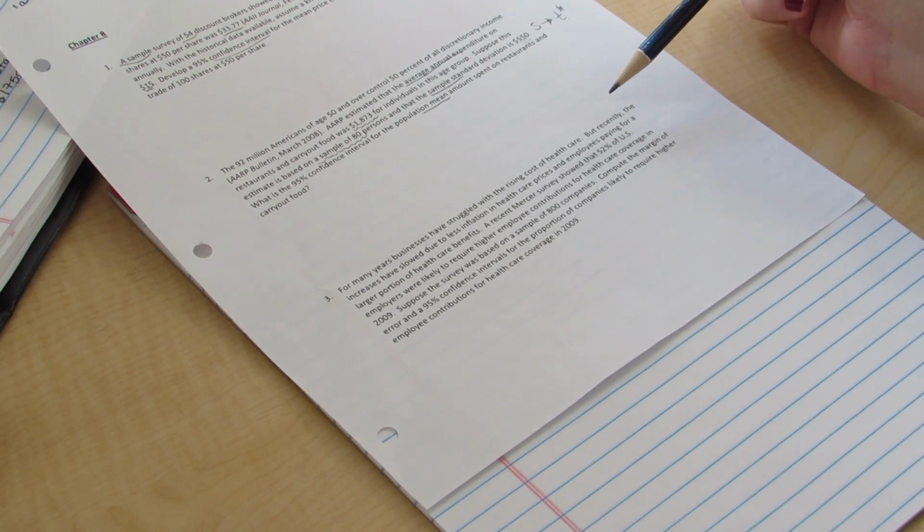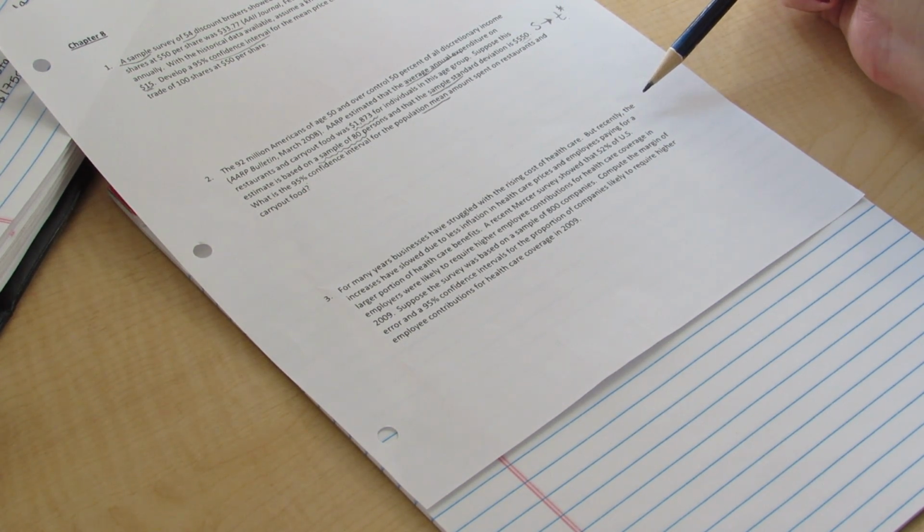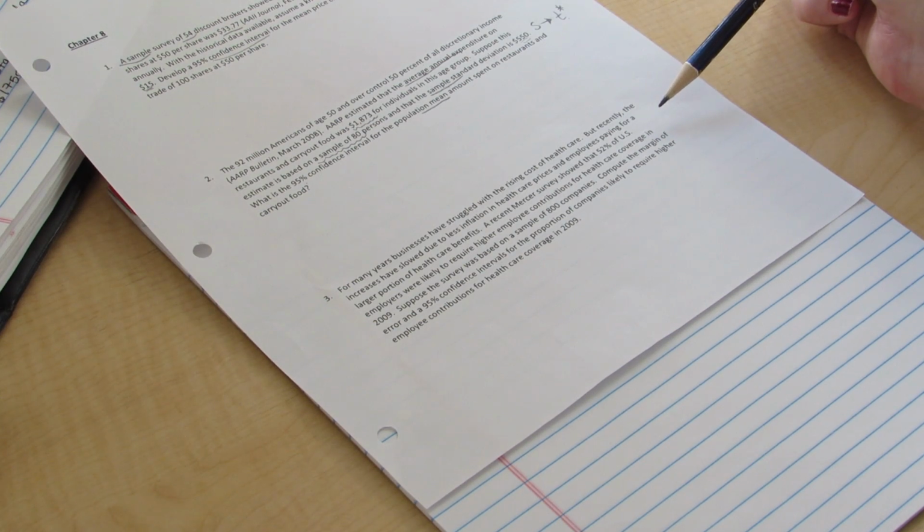For many years, businesses have struggled with the rising cost of healthcare, but recently the increases have slowed due to less inflation in healthcare prices and employees paying for a larger portion of their healthcare benefits. A recent Mercer survey showed that 52% of U.S. employers were likely to require higher employee contributions for healthcare coverage in 2009.